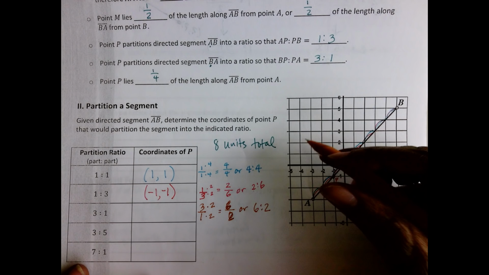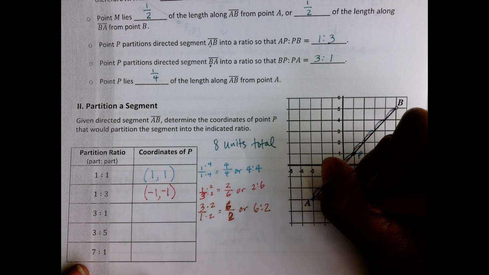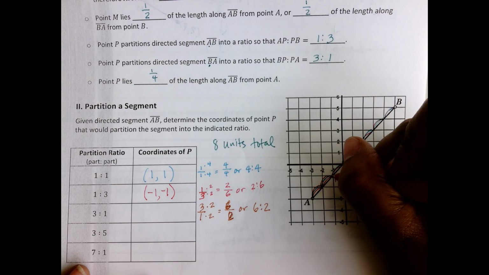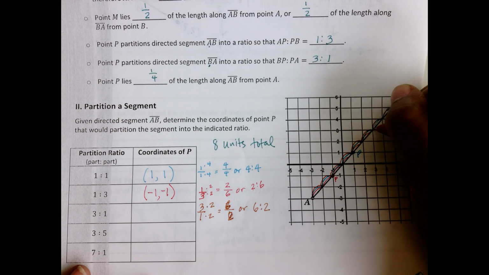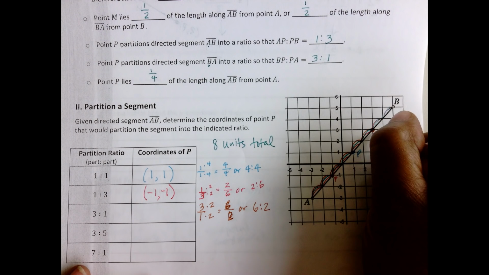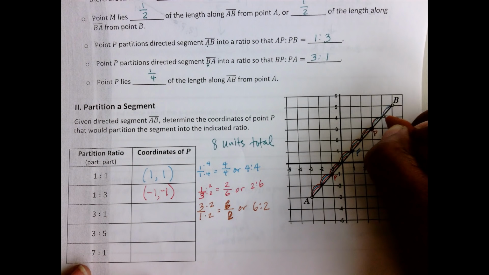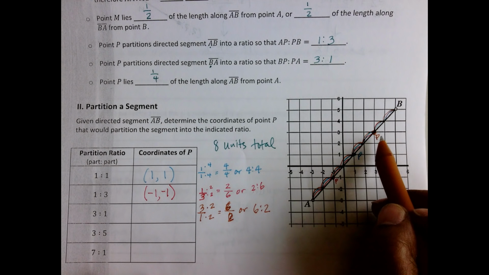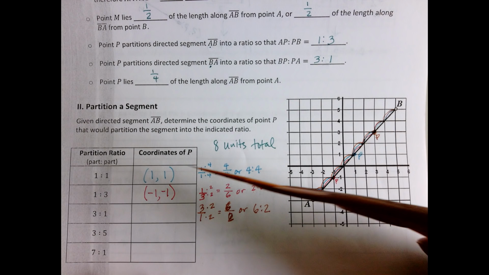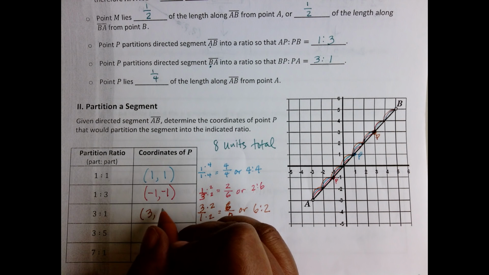All right, so we're going to count off 6 from letter A. 1, 2, 3, 4, 5, 6, and our partition point goes here, and then count off 2 to the right. 6 to the left, 2 to the right, and our partition point is here, and that is 3. Our coordinates are 3, 3.